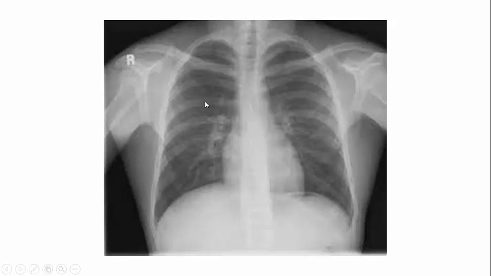Okay, while dealing with a chest X-ray, you have to go in a stepwise manner, that is from the center to the periphery. So first initially I am looking at the trachea, which is in midline, an air-filled lumen seen as lucency, and it is branching into two bronchi. And then the superior mediastinum, which is predominantly made up of the aortic arch, and the descending aorta margin will be seen along the thoracic spine on the left side.